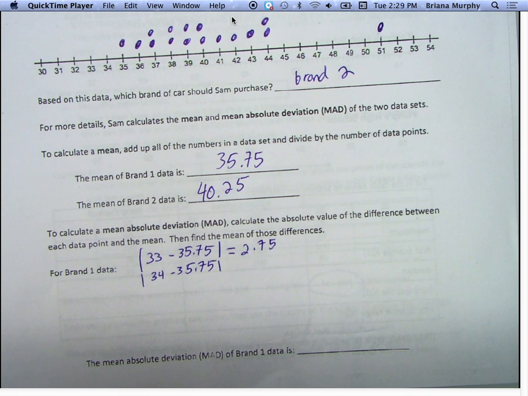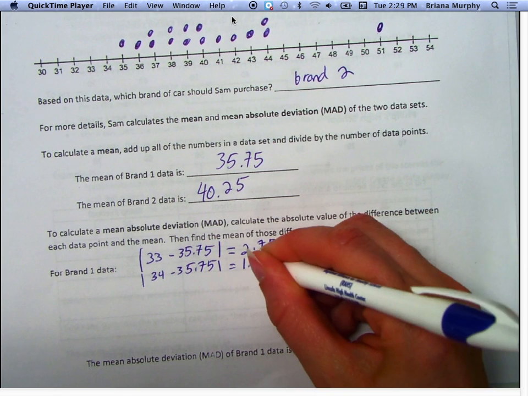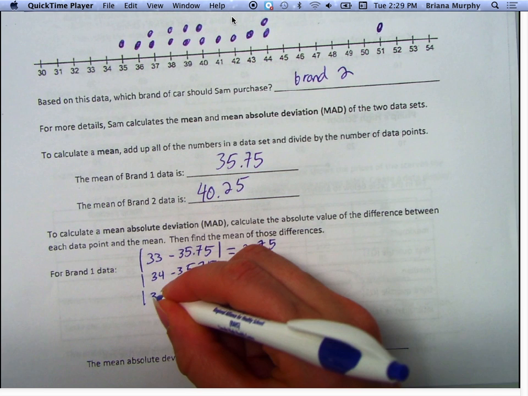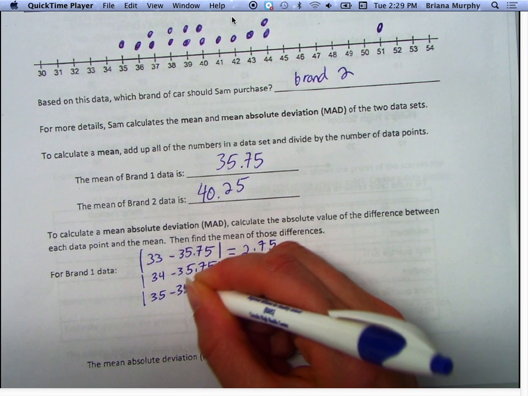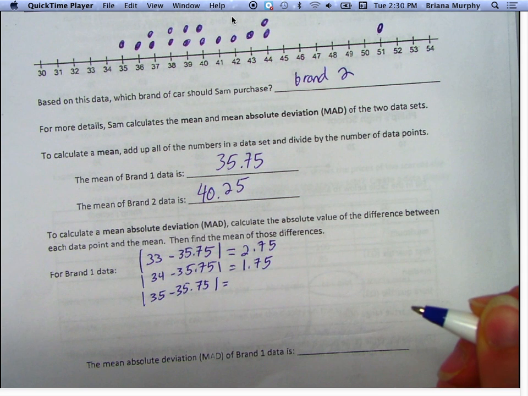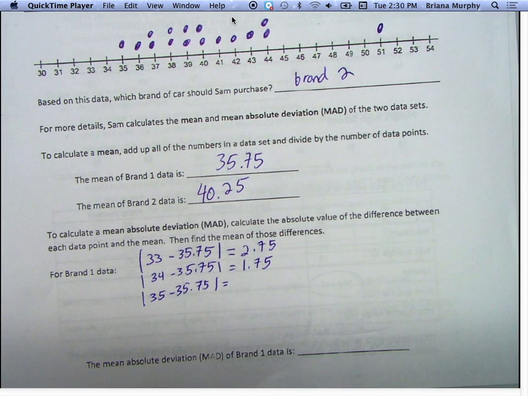So we have to do it for each data point. We get 1.75. Then I'm going to do it for 35 minus 35.75, and I get 0.75.